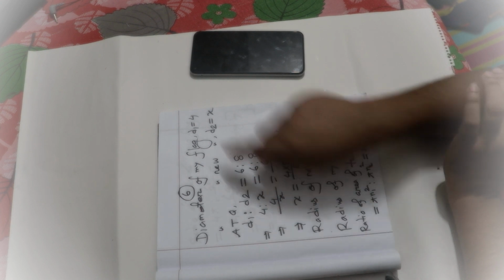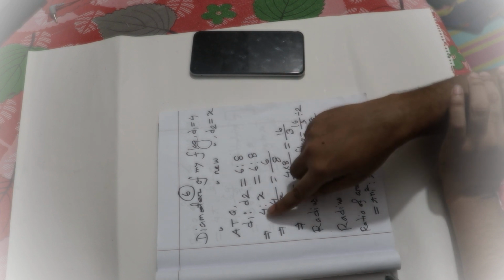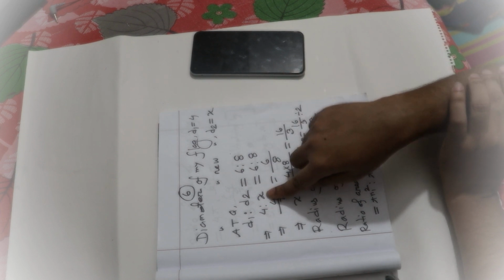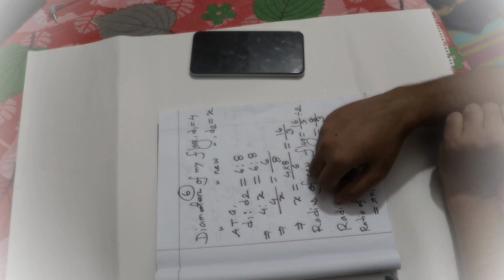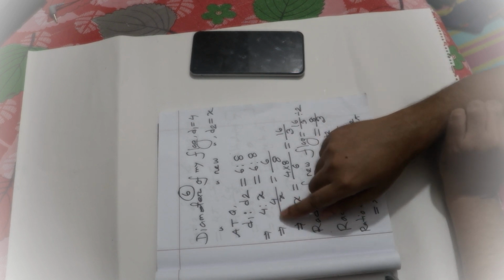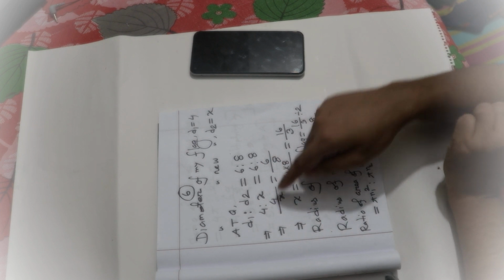So D1 equals 4, D2 I consider x, that means 4 ratio x equals 6 ratio 8. That implies ratio means division, 4 by x equals 6 by 8.